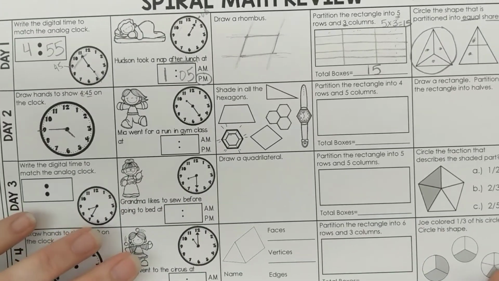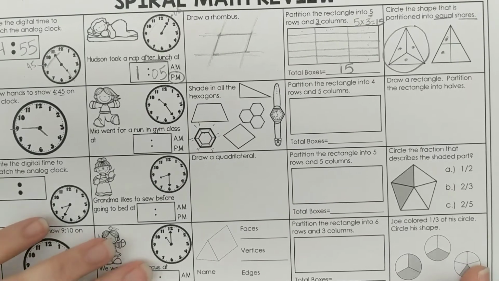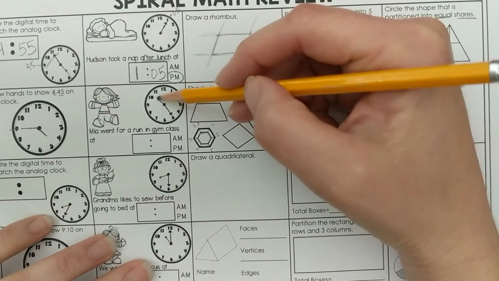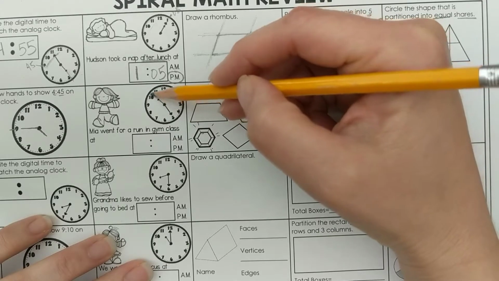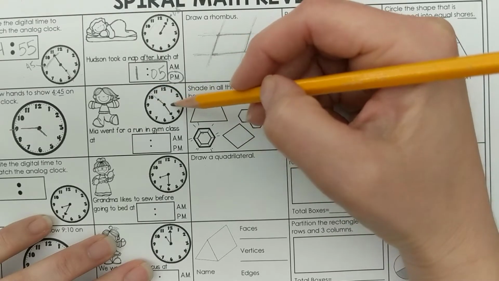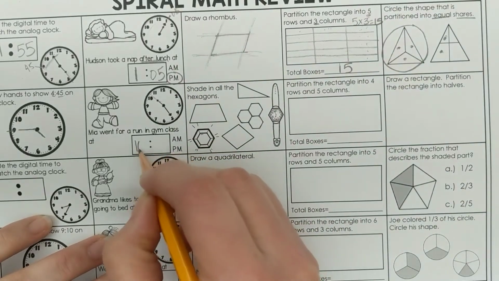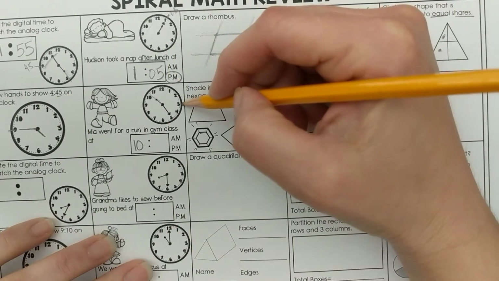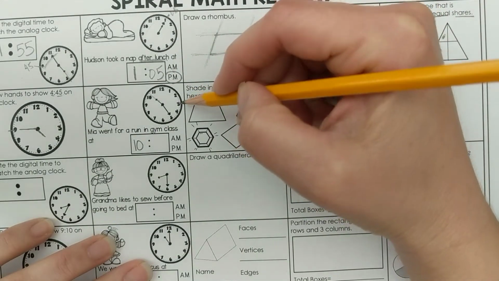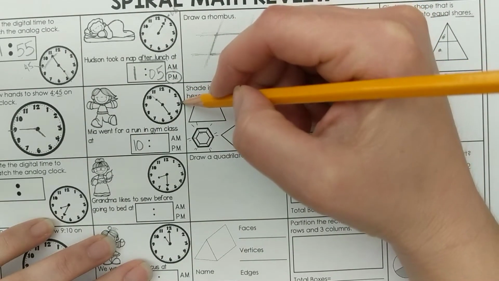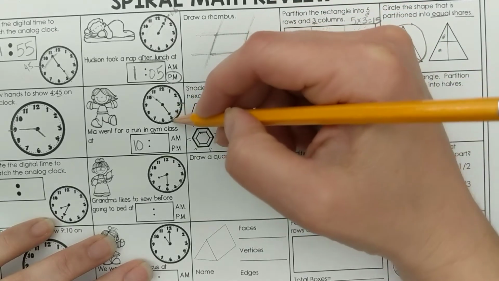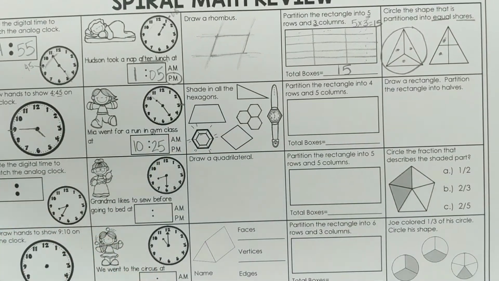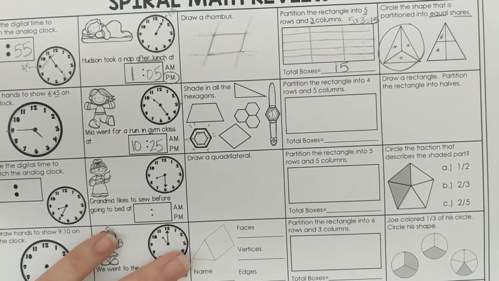Mia went for a run in gym class. What time was that at? So we're looking at the hour hand, the short hand first. It looks like it's in between the 10 and the 11. So it's not 11 o'clock yet. It is still 10 o'clock. And for the minutes, I already know it's 15 minutes when it's at the 3, so I'm going to start counting from there. After 15 comes 20, 25. It is 10:25.